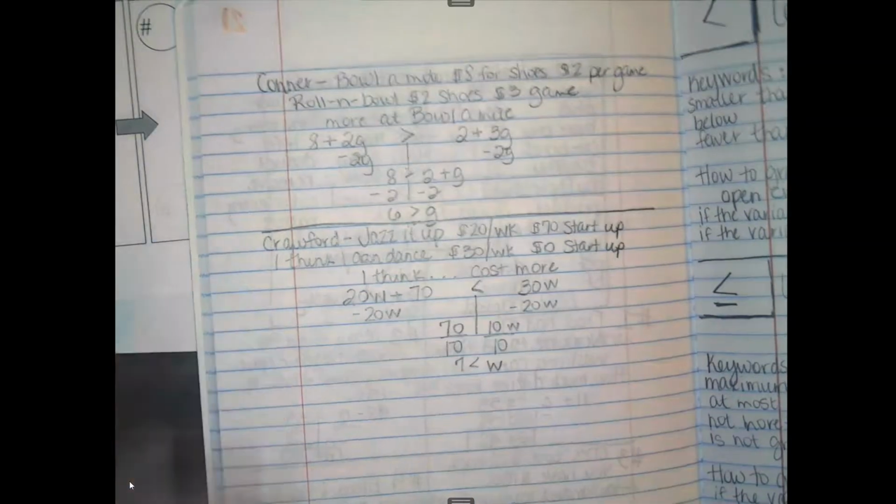And so anytime my week is going to be more than 7 weeks is when I think Dance is going to start becoming more expensive. All right, let's look at another one.